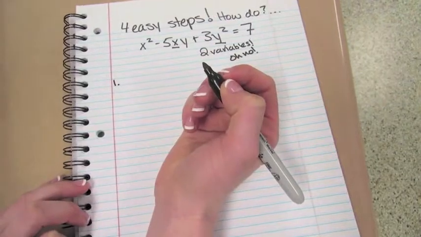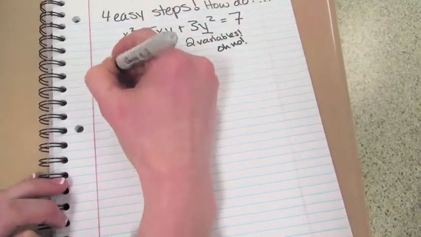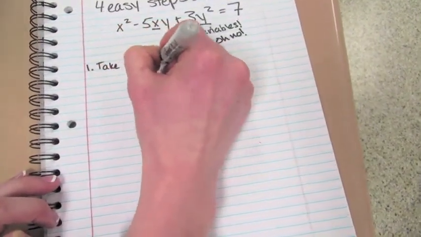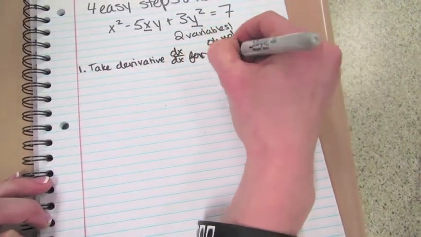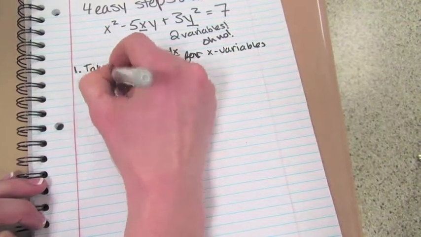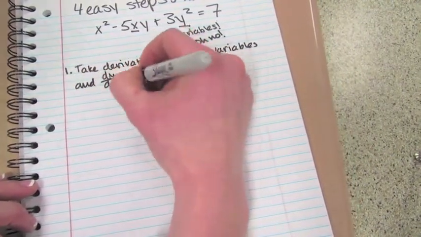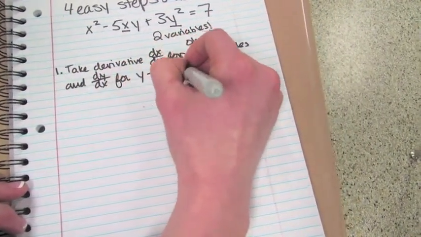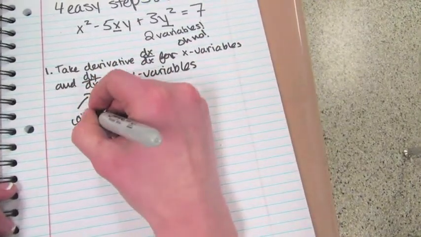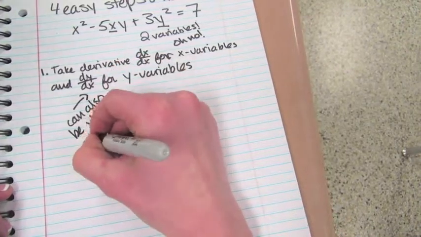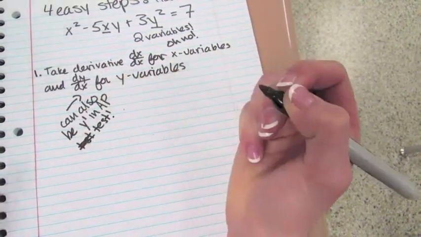Okay, so step one is to take the derivative, and you use dx for x variables and dy dx for y variables. Now, the thing with y variables is that the AP test likes to trick you up, and it can be written as y prime on the AP test, so you have to be on the lookout for that. So now we do that step.